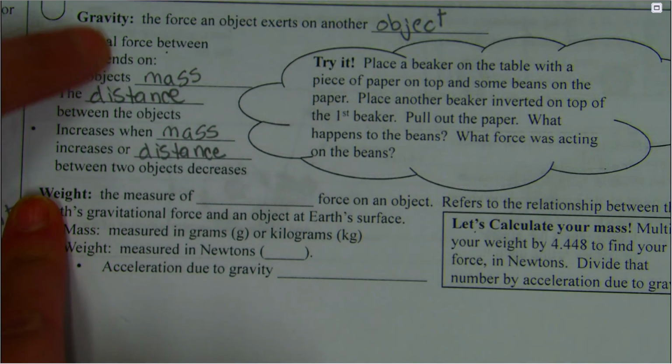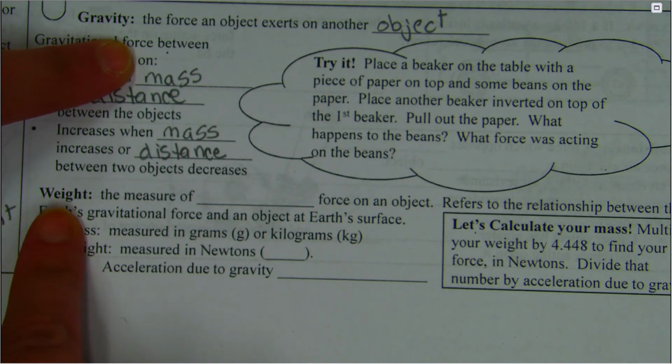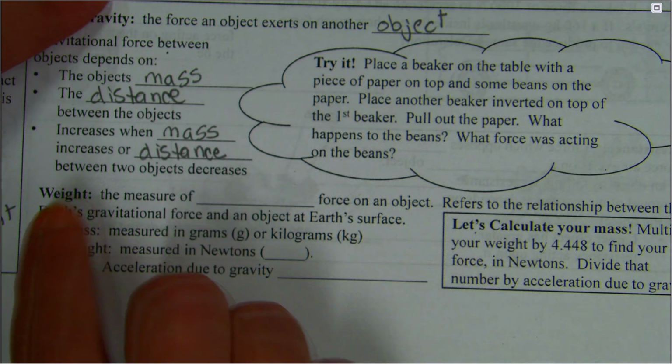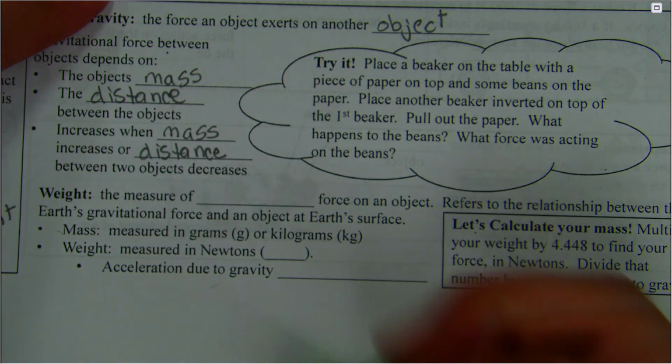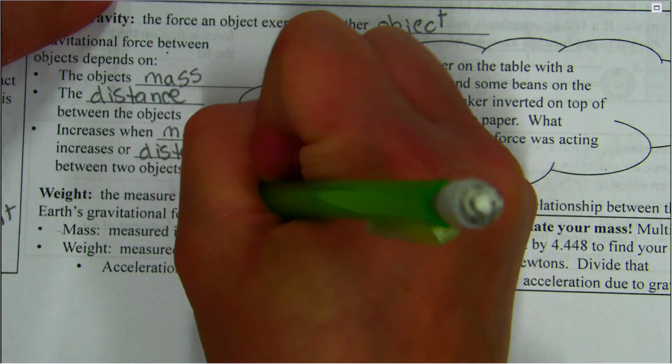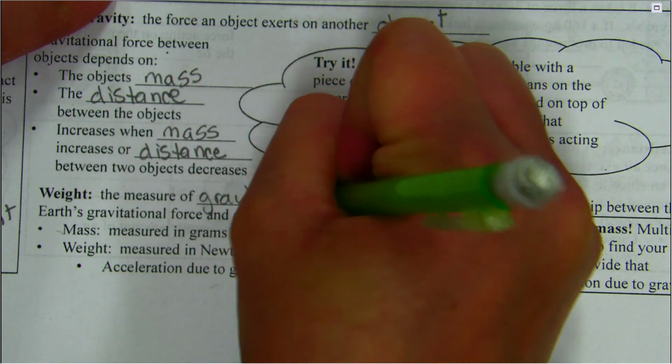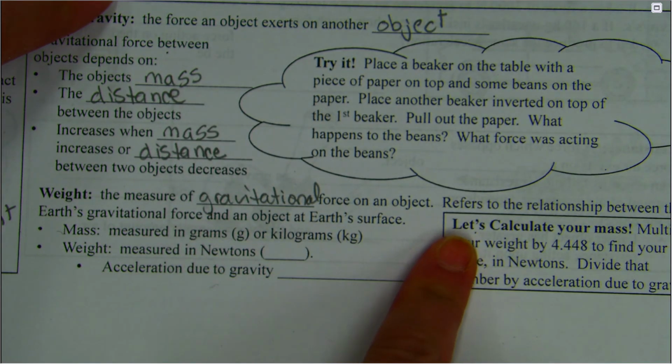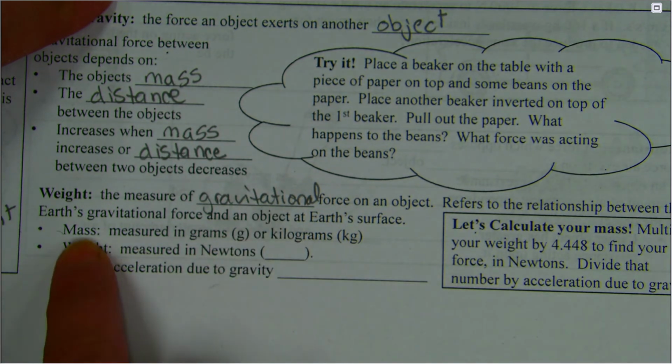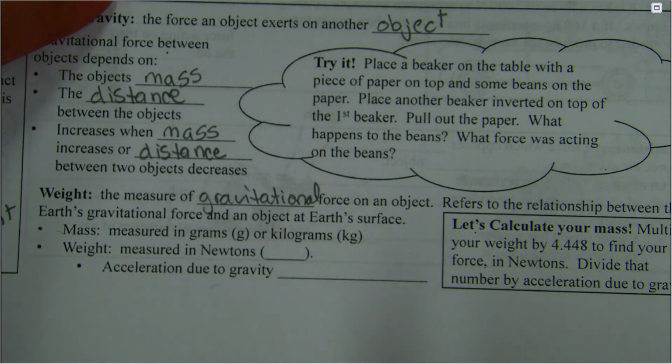Weight is different from mass. And up to this point in science classes, you may have heard these defined kind of as the same and used interchangeably, but the reality is mass is how many particles are in a substance. Weight is the measure of the gravitational force on an object. So it is the relationship between the mass of the object and the force that is being exerted on the object from gravity.